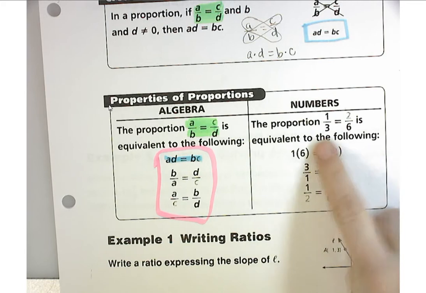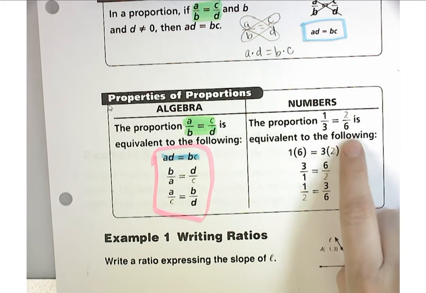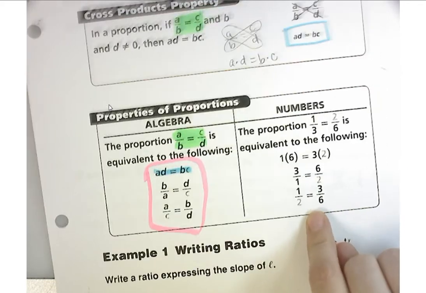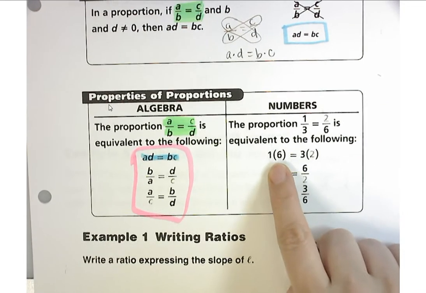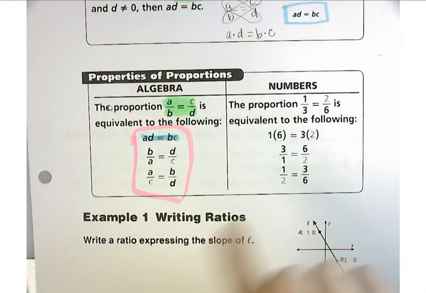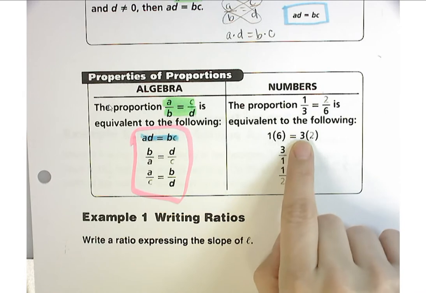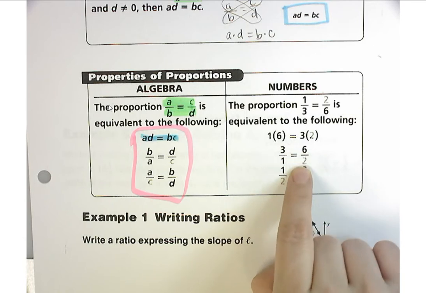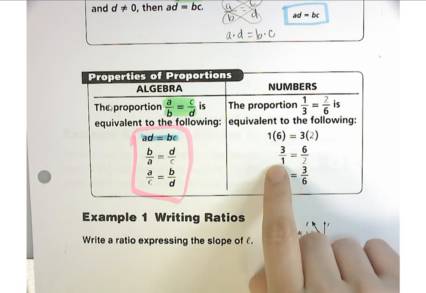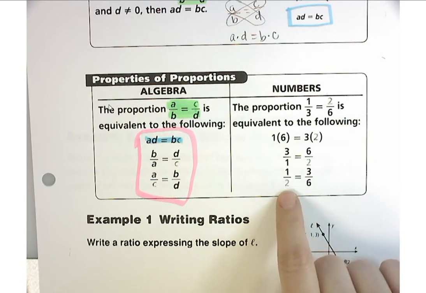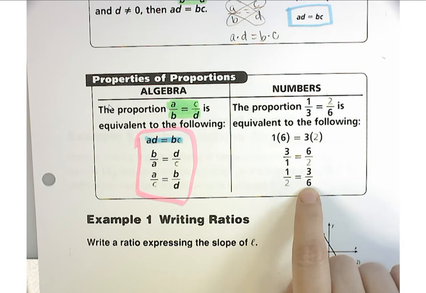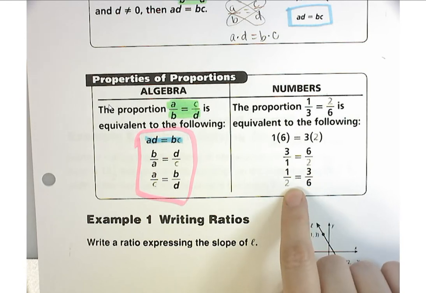So the proportion 1/3 is equal to 2/6. That means it's equivalent to all of these forms. This is really nice to see because you can see how the numbers are going to work out. So see how 1 times 6 is equal to 3 times 2? And then we have 3 over 1, which would be 6 over 2. Doesn't 6 divided by 2 equal 3? Doesn't 3 divided by 1 equal 3? Okay, and then here you have 1 over 2, which would be the same thing as 3/6. And we know that 3/6 does reduce to 1/2. Okay, so that's just showing you how they relate to each other.